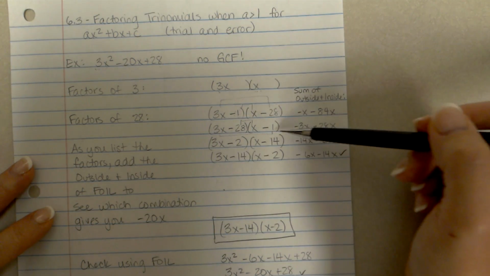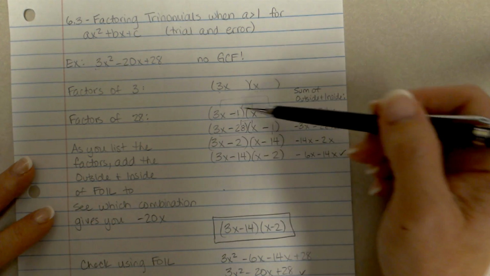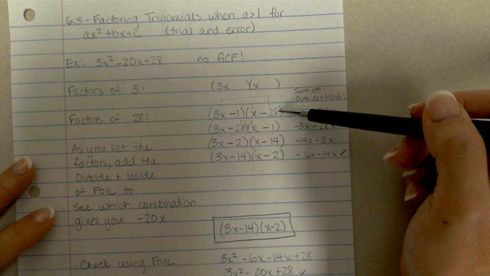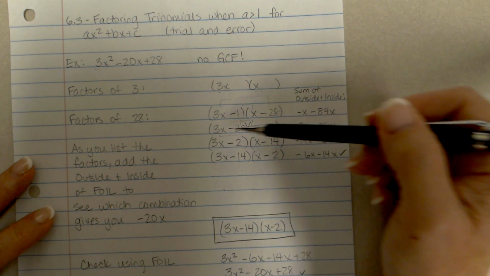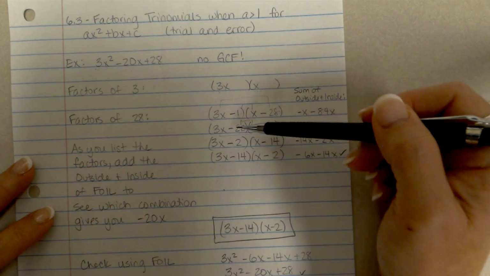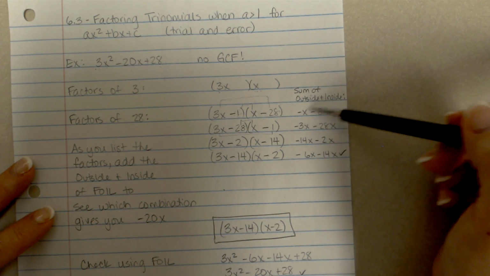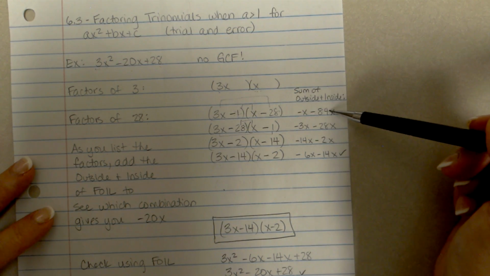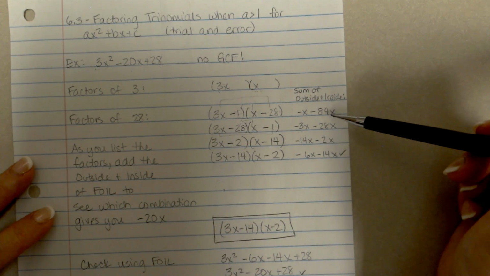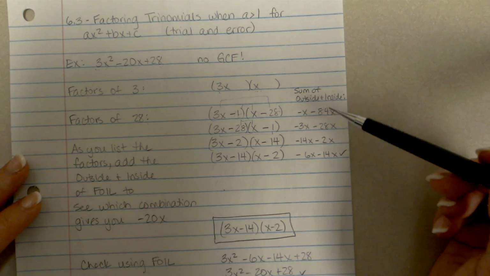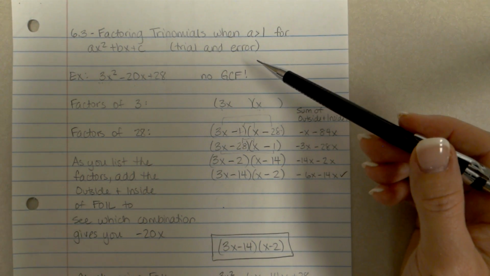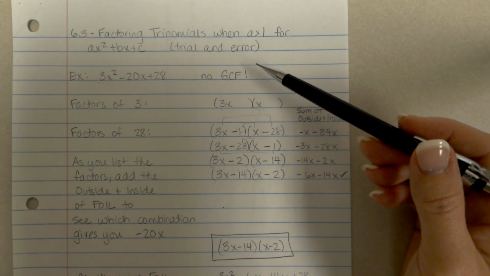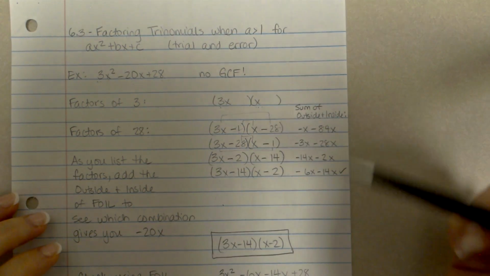But because I rearrange the order when I do outside and inside, 3 times 28 is 84, and then another 1. 3 times 1 is 3, and then I have 28, right? So you don't get the same answer when you're adding 1 and 84 and 3 and 28. Those are not the same answer. So be careful about that. Now when a is more than 1, when the coefficient is not 1 for your x squared, then you have to kind of try more combinations.